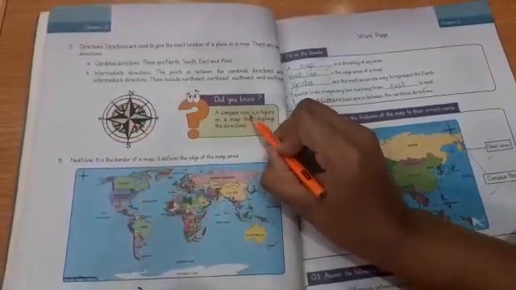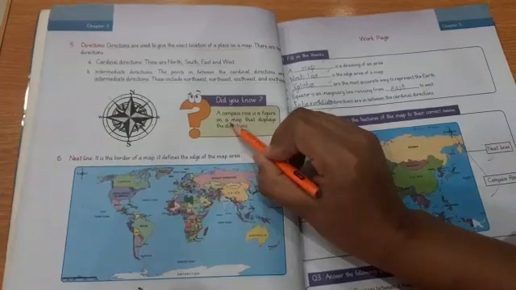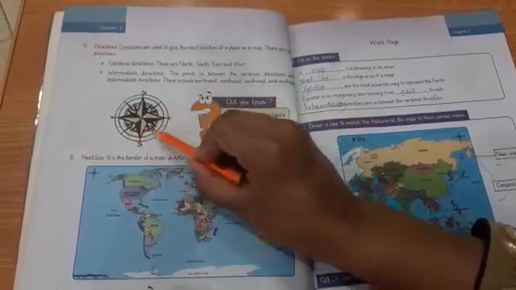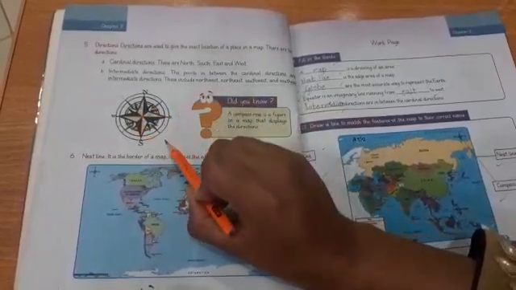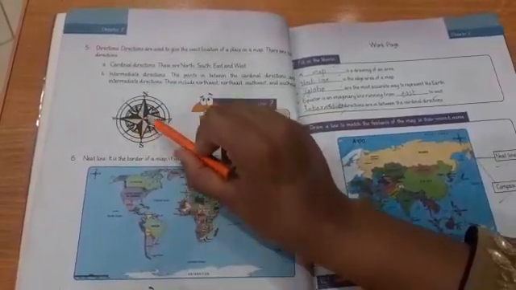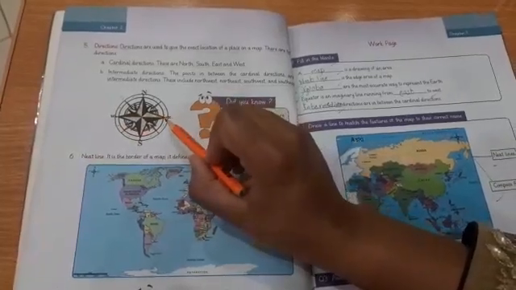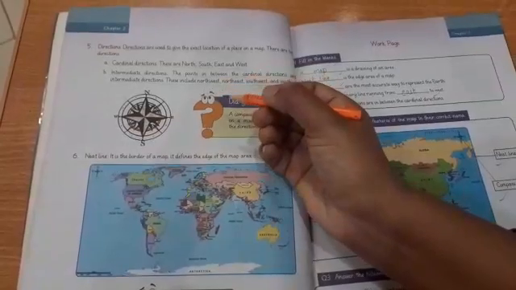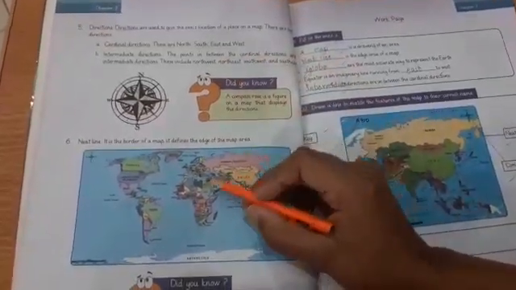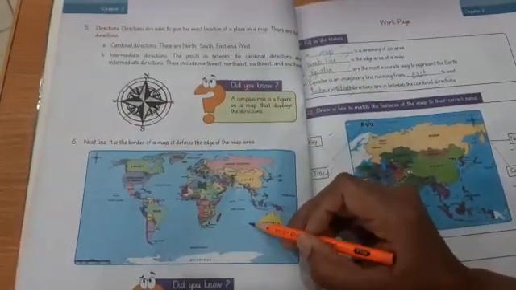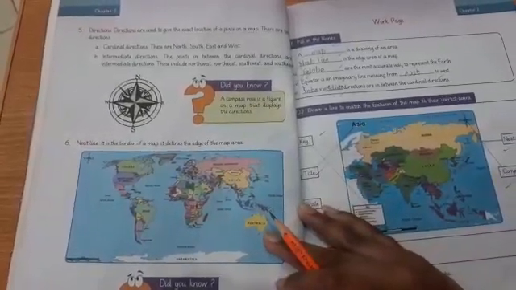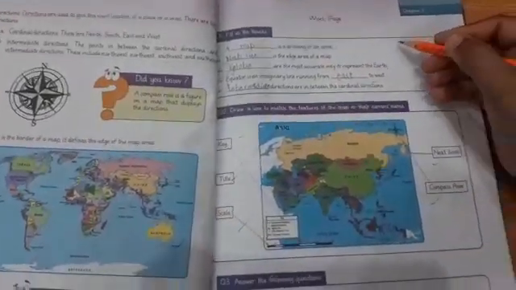Okay, there is knowledge for you. A compass rose is a figure on a map that displays the directions. It is like a compass needle which shows the directions, because a compass needle is used to find where north, south, and east are. Here is a map of the world. Okay students, now I hope you can understand the chapter very well. Now we are going to the next page, page number 13. There is a work page for you.